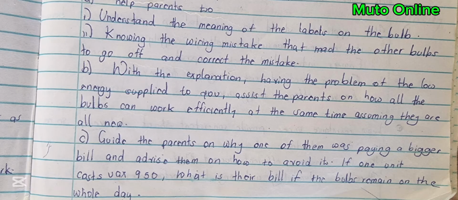As a physics learner, you're going to help parents to, part A, understand the meaning of the labels on their bulbs, then know the wiring mistake that made the other bulbs go off, and also correct the mistake that was made in the wiring. Then, with the problem of low energy supply to you, assist the parents on how all the bulbs can work efficiently at the same time, assuming they are all new.